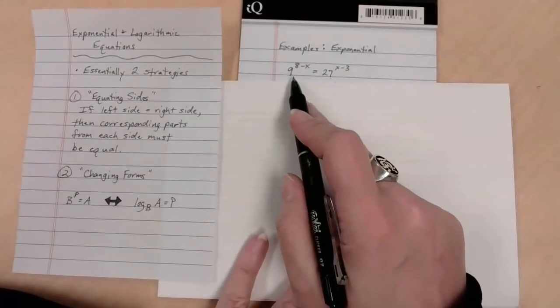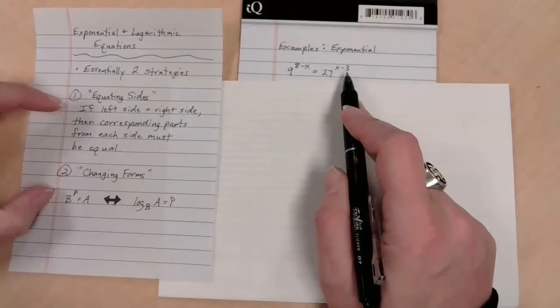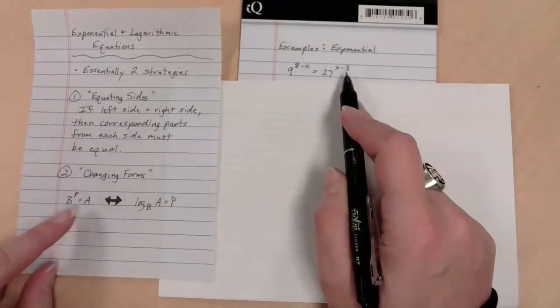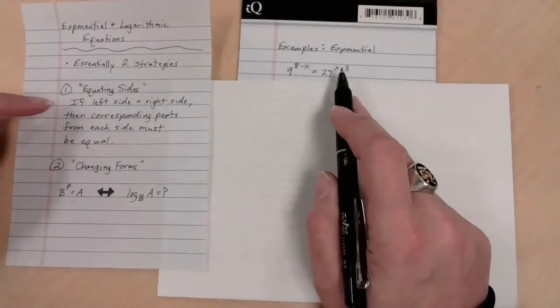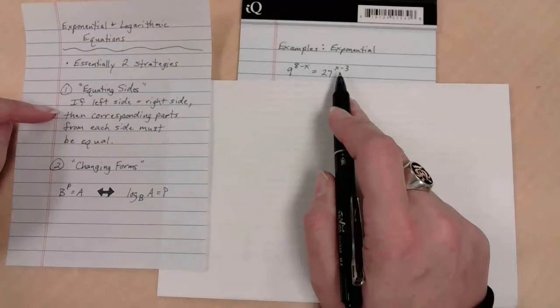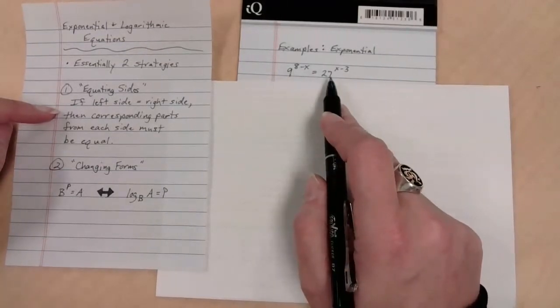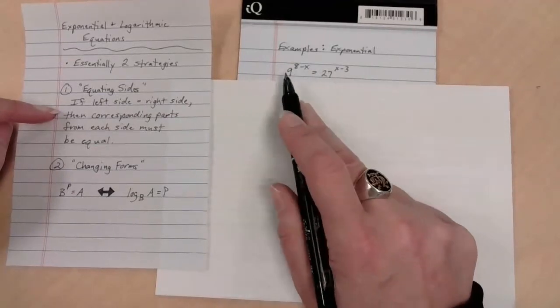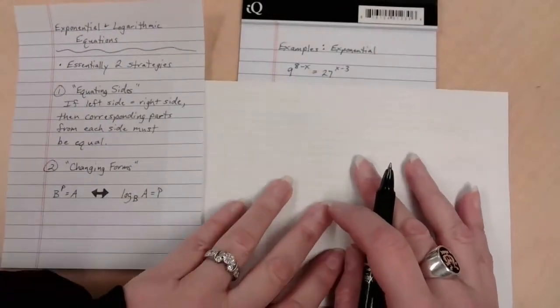All right, so what I have is 9 to the 8 minus x equals 27 to the x minus 3. If I'm looking at this, I'm going, it doesn't really look like this, because my answer piece is a whole other exponential piece, so I'm probably not here, I'm probably here. So if that's true, and I've got an equal sign, that means that the left side truly has to equal the right side. But the way I'm currently looking at it, the 9 and the 27, the base on the left and the base on the right, those aren't the same. But could they be? Could I do something with that to make that happen?